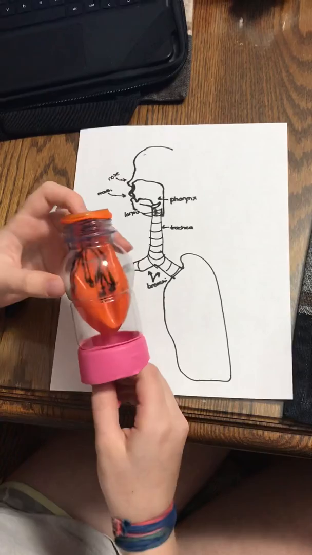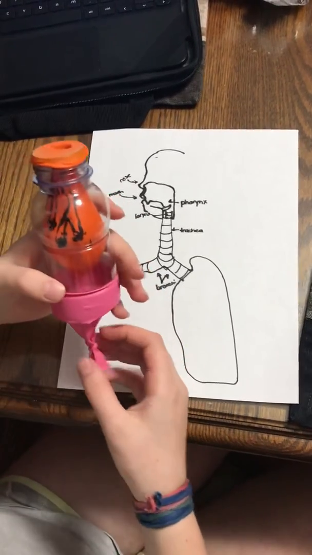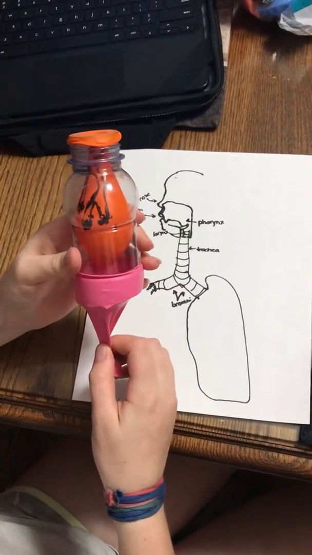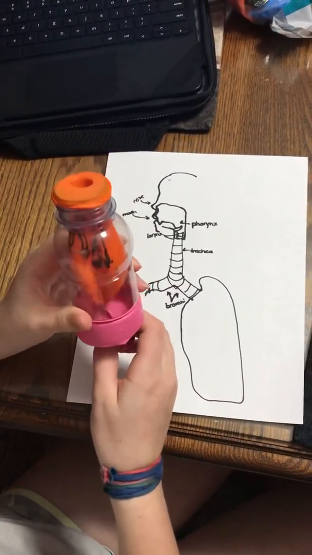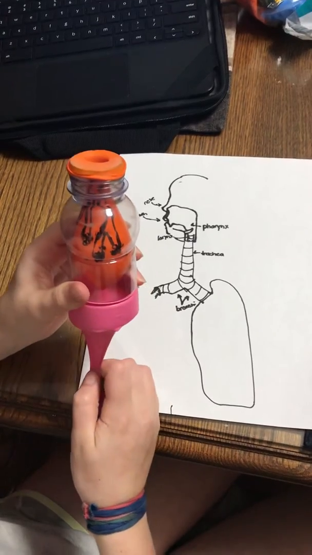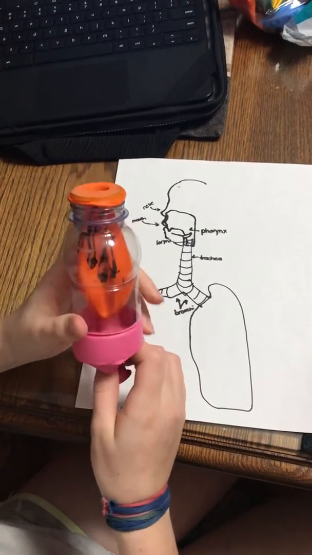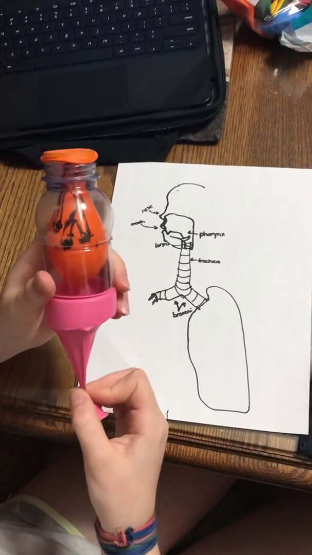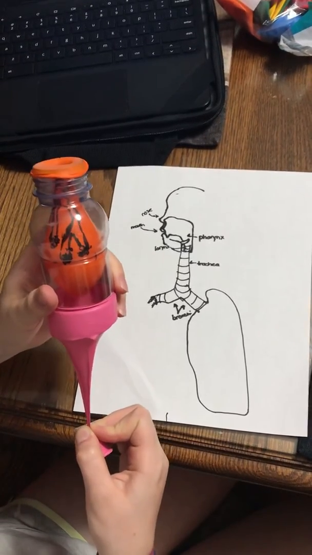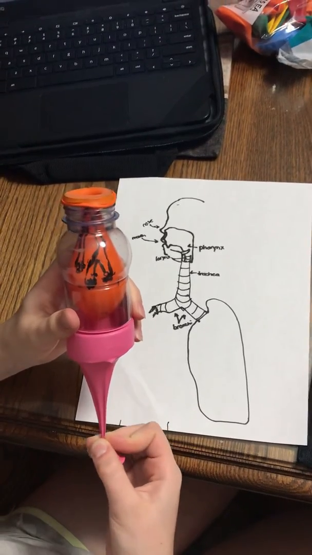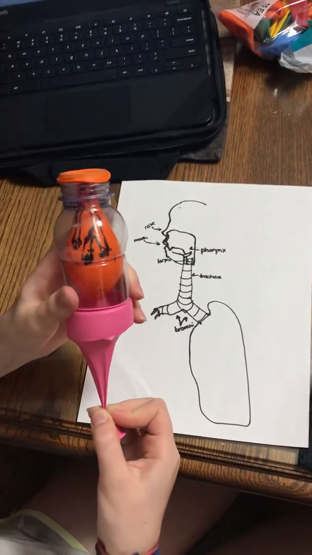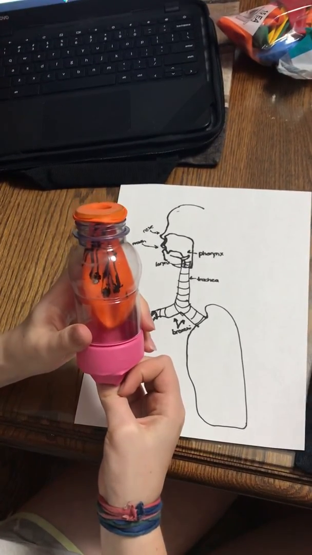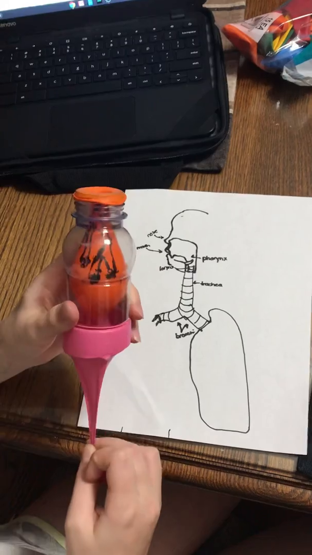So now that I've covered the structure of it, I can show you how it works. When the diaphragm contracts right here, the lung inflates. You see that? So this shows that when the lung inflates, for example, in an inhalation, the diaphragm contracts and the lung fills with air. And the same thing happens when the diaphragm relaxes. When the diaphragm relaxes, or when I let it go a little bit, the lung deflates, which is perfect to represent when you exhale.